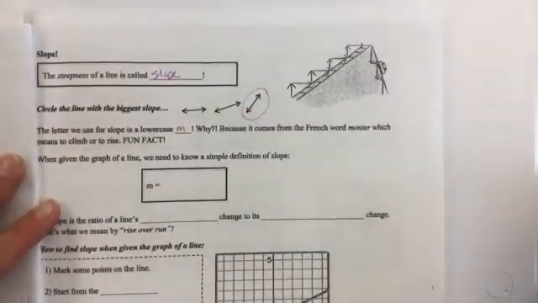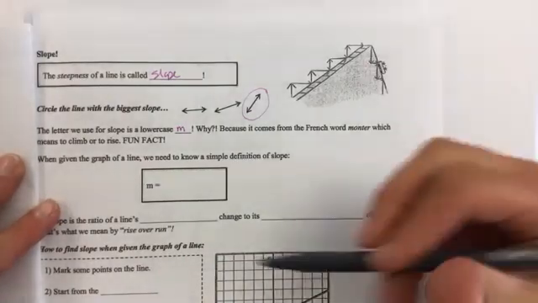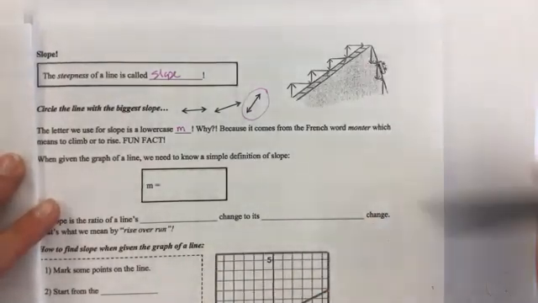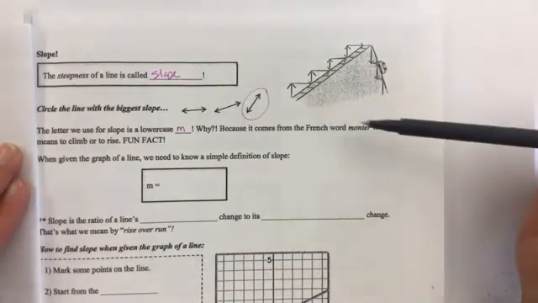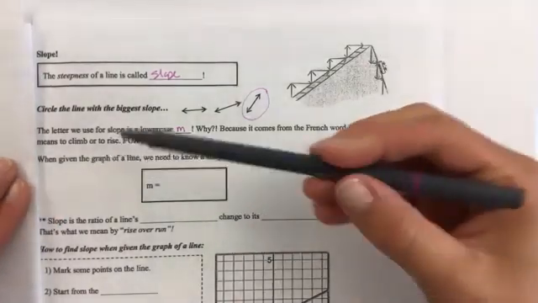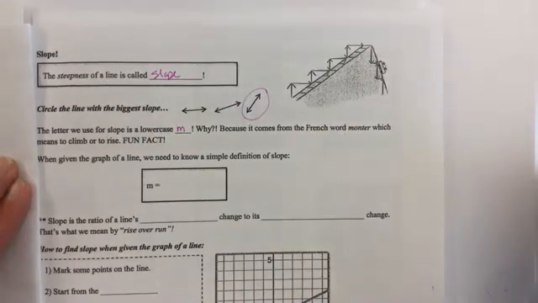Now, a lot of times we wonder why they decided to use an M to talk about something that starts with an S. Why? Because it comes from the French word monter, which means to climb or to rise, which is what we talk about with the slope.